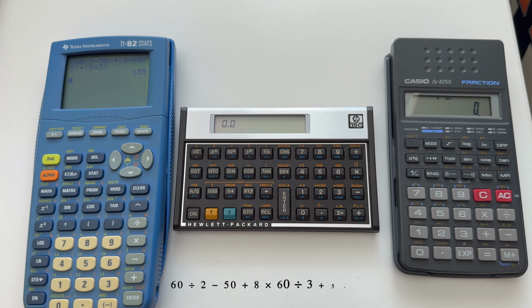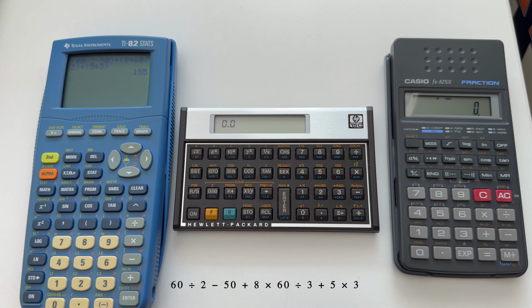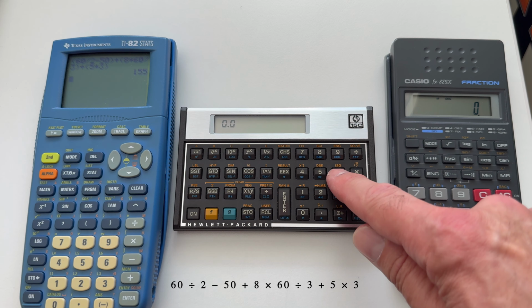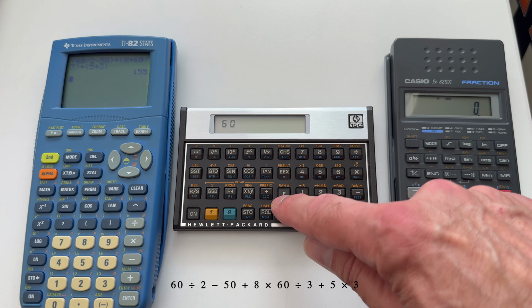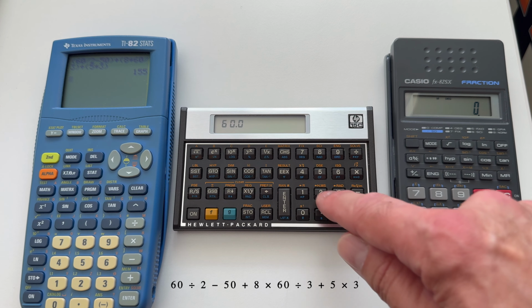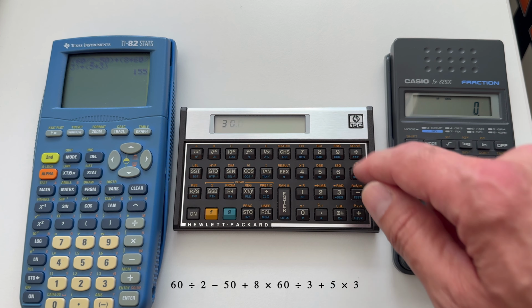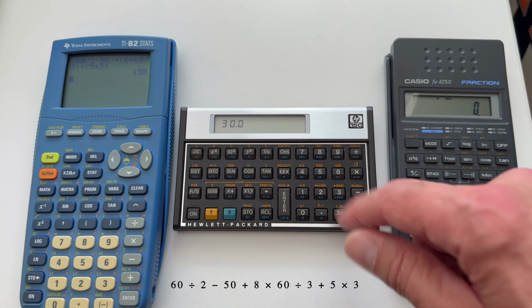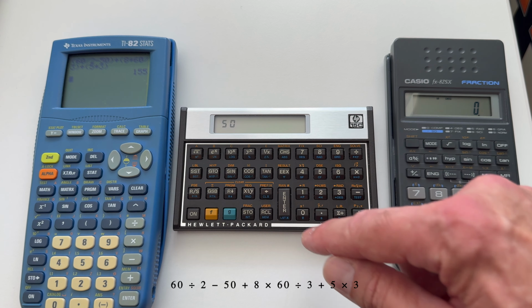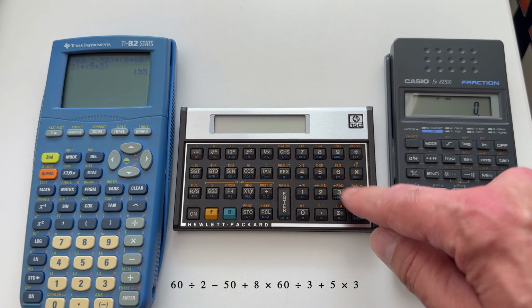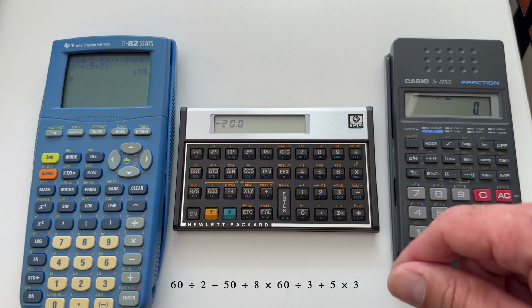Okay, moving on to the next one. Now we are at the HP15C and we do the reverse Polish notation. So let's start with 60, enter. And then the number 2, because we divide it by 2. And then also minus the 50. So now we are at minus 20.